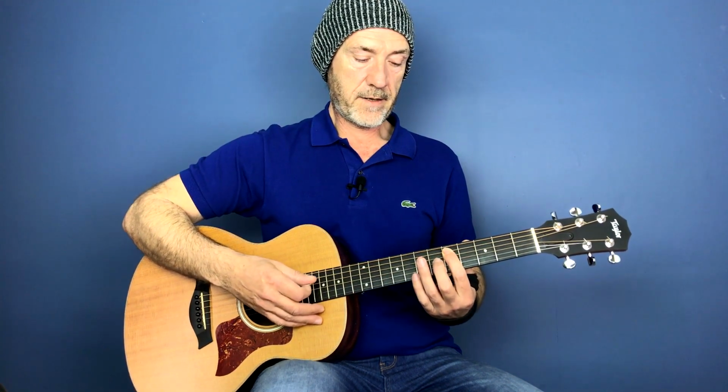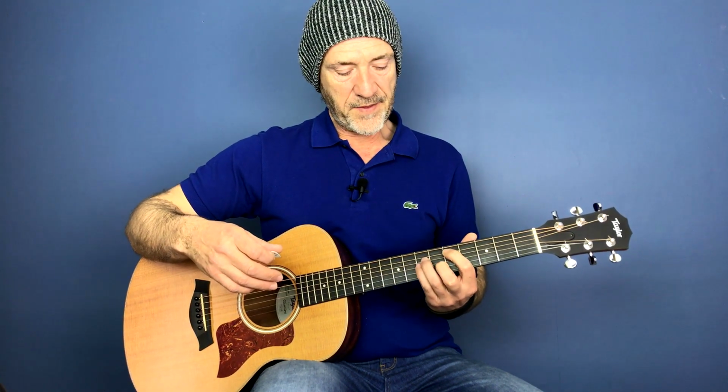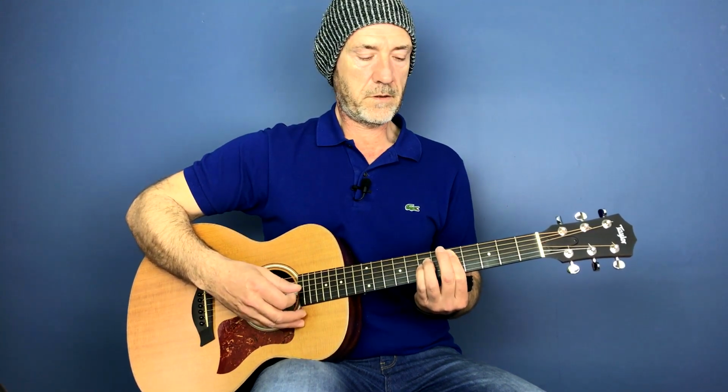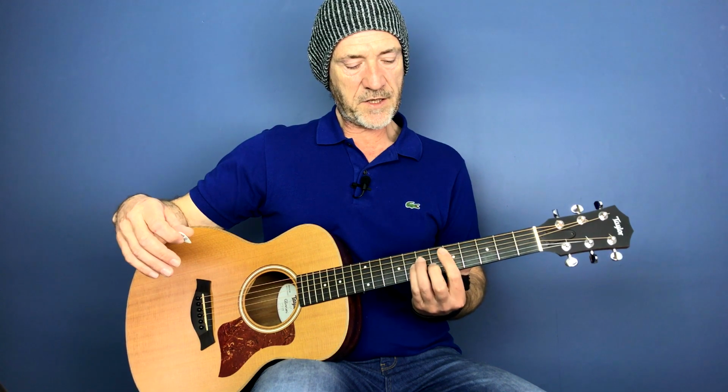Now, if we move this down, we have the root of our 4 chord, which is a D. All we need to do is play the D, the root, and then these 2 notes below, which is on the 7th fret, 3rd and 4th strings, along with the root. That is our 4 chord. So that's a D. And then if we move that up 2 frets, 1, 2, then we have our 5 chord.